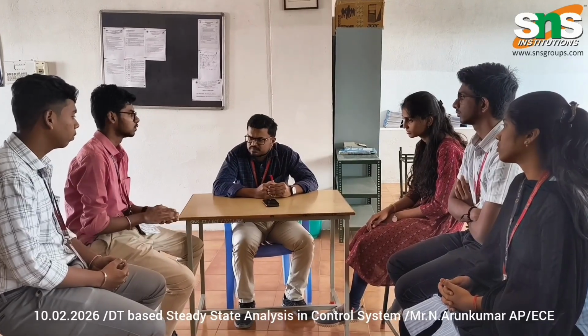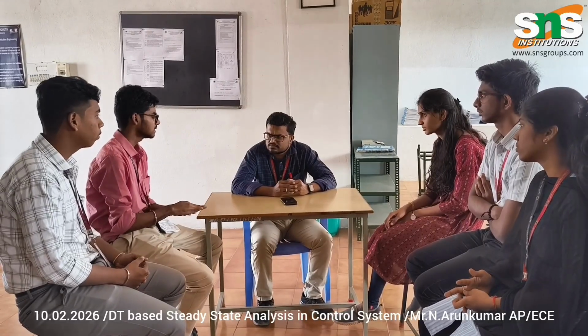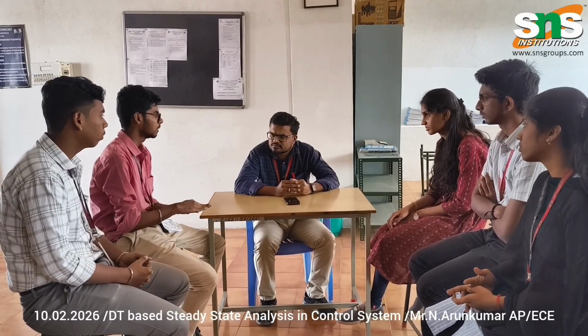So what is the common problem in the position error? For example, take an elevator, that is, a lift. When we travel in the lift, we need to minimize the steady state error. For example, when the lift moves from the ground floor to the first floor, it opens the door 2 centimeters before the floor. So the steady state error is maximized here.